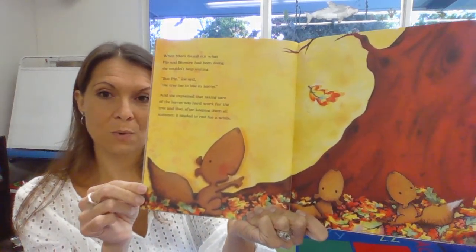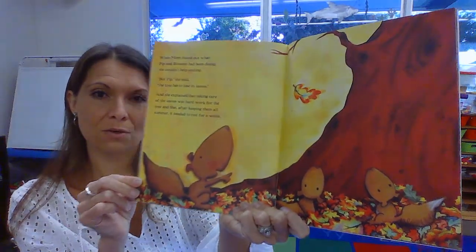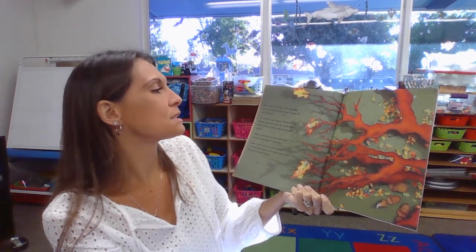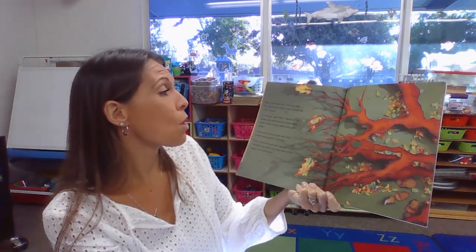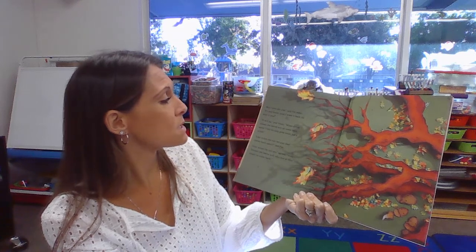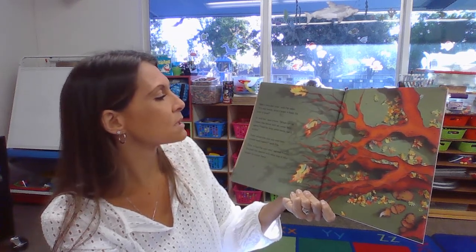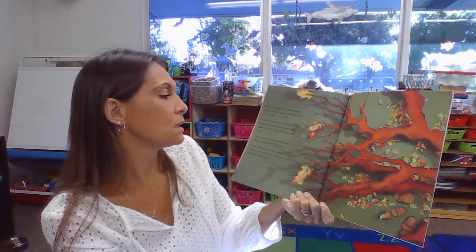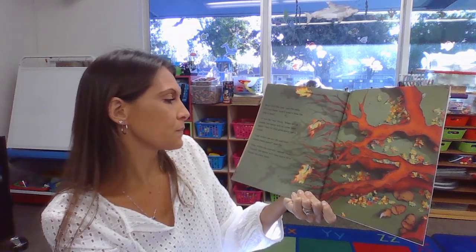So the tree's gonna rest. It's getting rid of its leaves so it can just rest. But I love this tree, said Pip sadly. It's our home, and I want it back the way it was. It will be, said Mom. When spring comes, the leaves will all come back again. They've only gone away for a while.